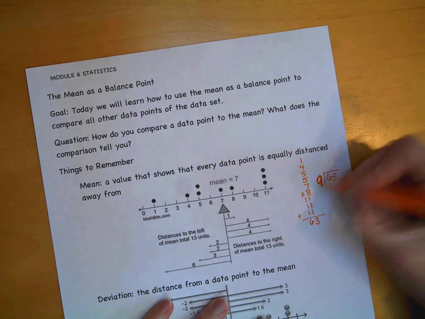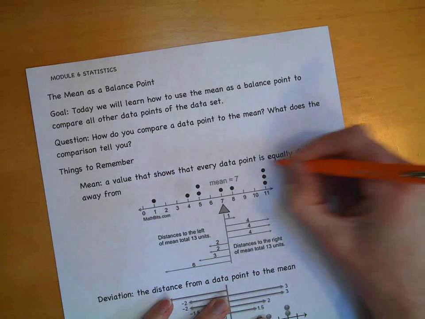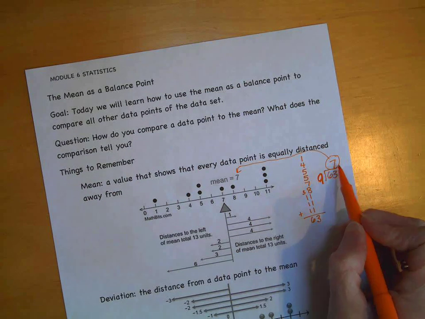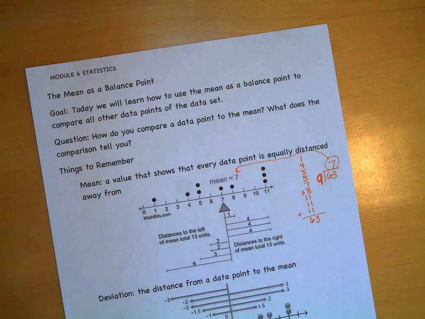Nelson, think about it. 63 divided by 9 is 7, and 7 is your mean. So if we fair shared it, we would see that 9 kids get 7 boxes each. That's when we fair shared it out.